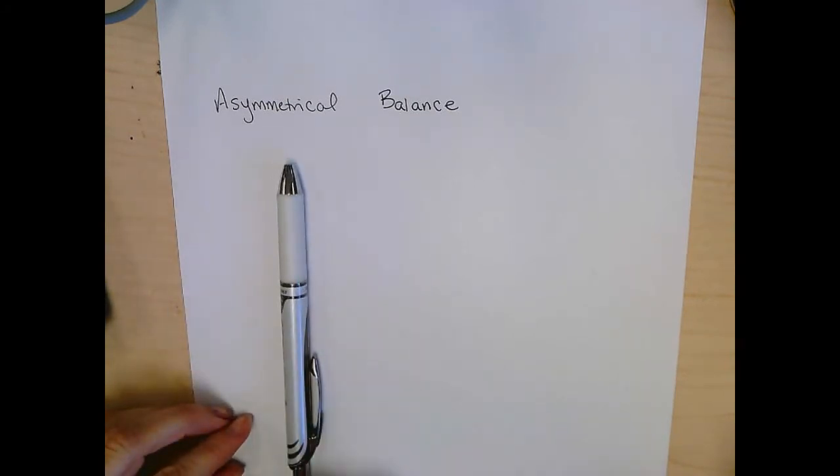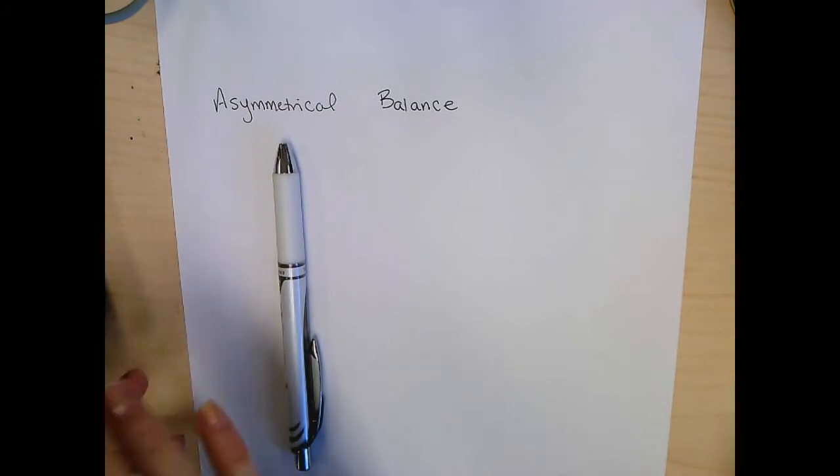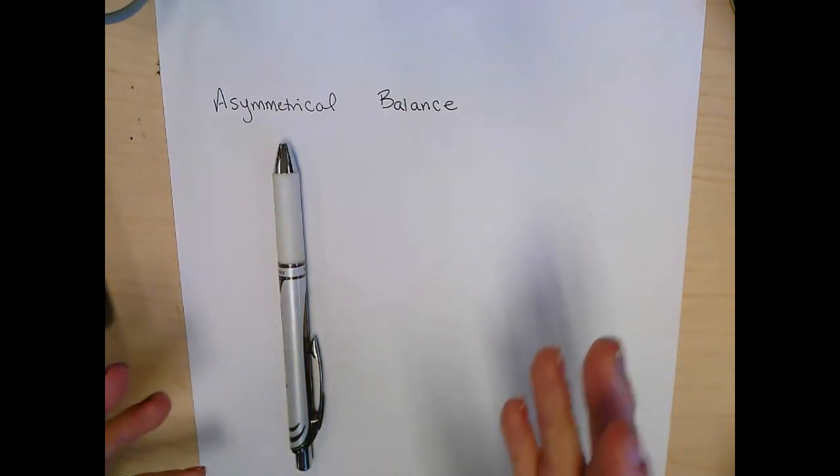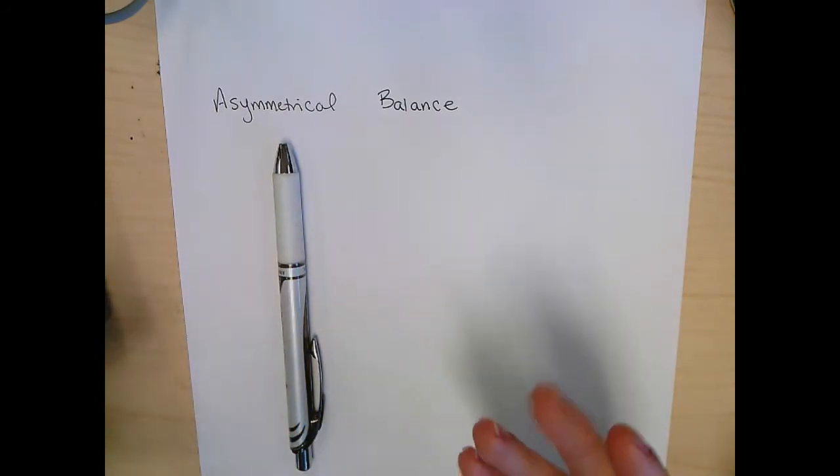With asymmetrical balance, we still have a sense of balance, so everything feels very even, but we are using two different kinds of objects or two different images on either side of the page, or more than two.